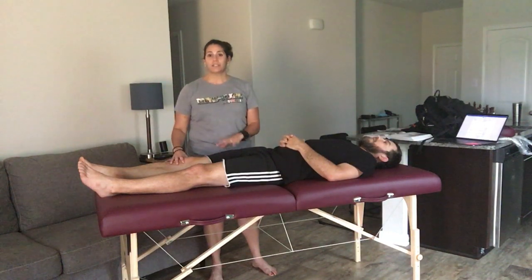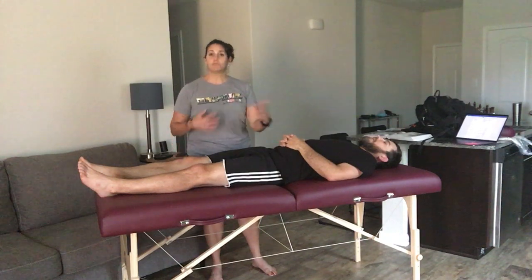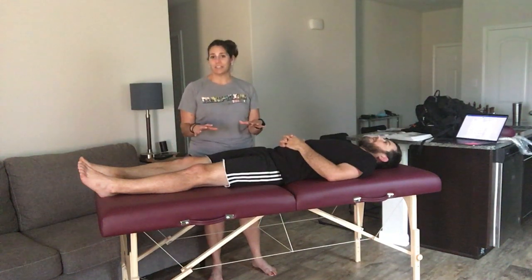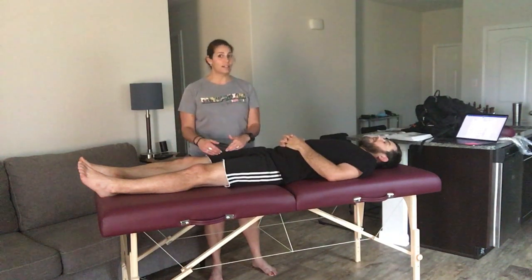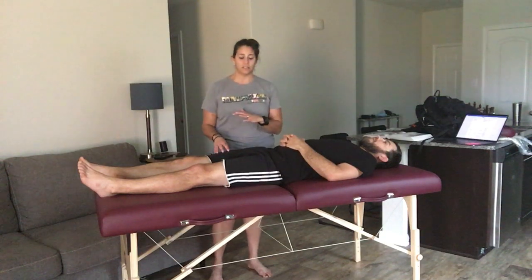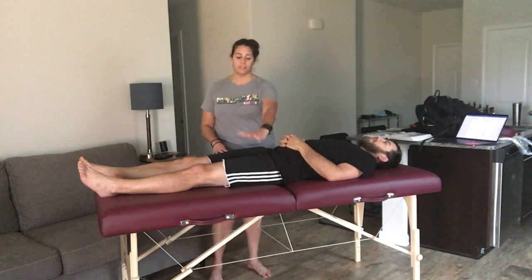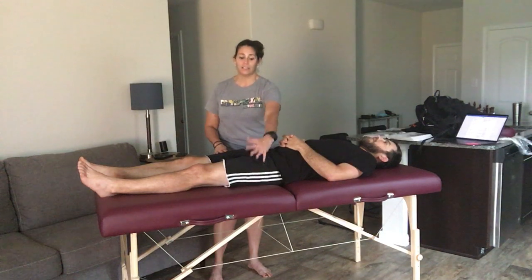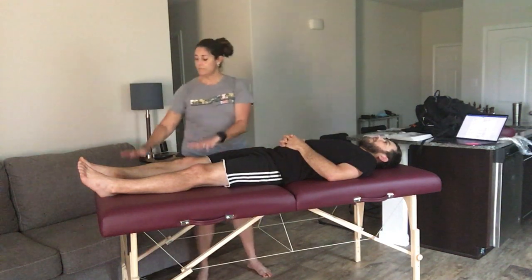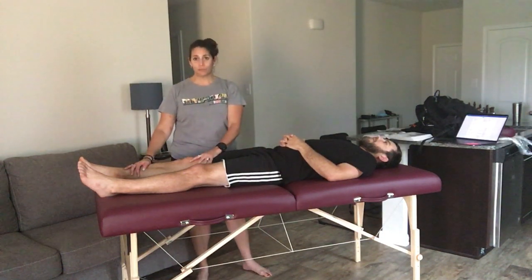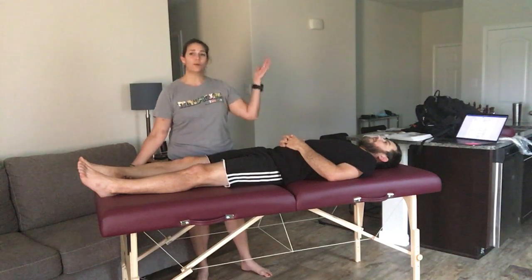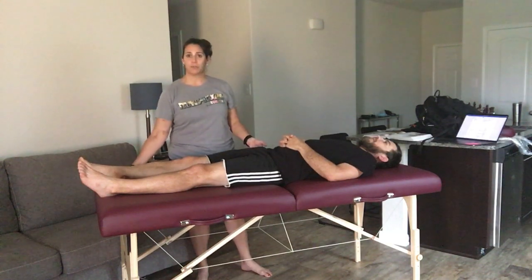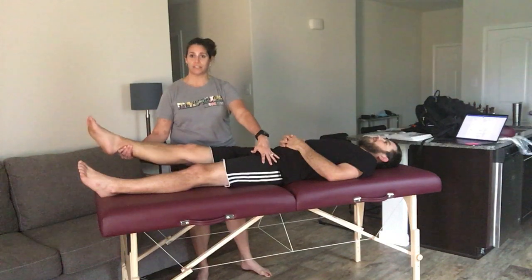Then the next one is very similar, but it's called the cross straight leg raise. And really all you're doing is the exact same thing as what you just did for the straight leg raise test, or Lasègue's test, but you do it on the opposite side. So again, if he was complaining of pain on his left side, now I would do the straight leg test on the right side. And you don't have to go all the way up to 70 because you're not looking for back pain on this side, lifting this leg up.